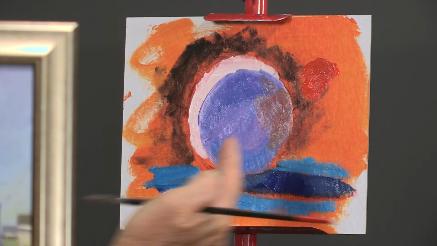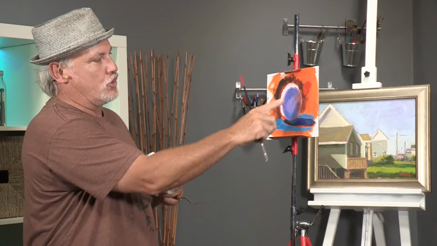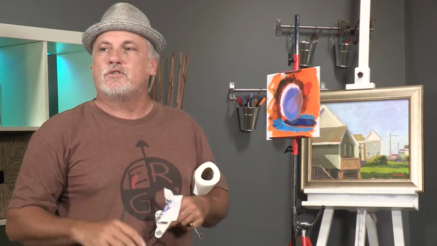And look how realistic that looks with reflected light everywhere. And you just change a couple shapes with a couple color temperature changes and you're good to go.